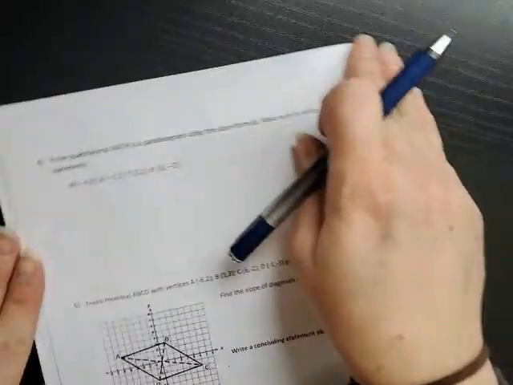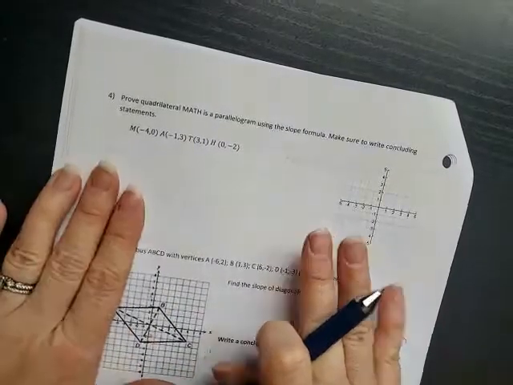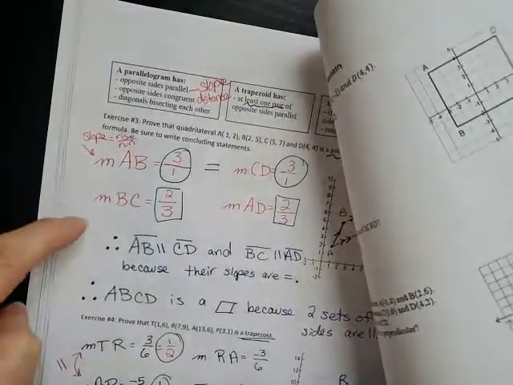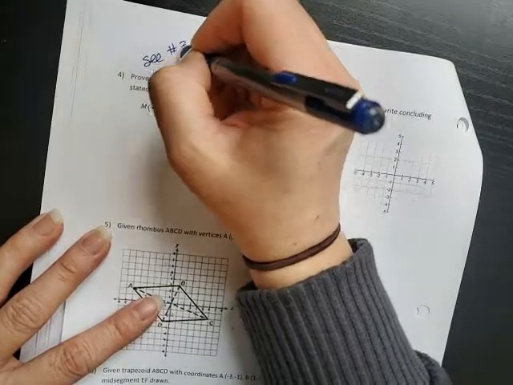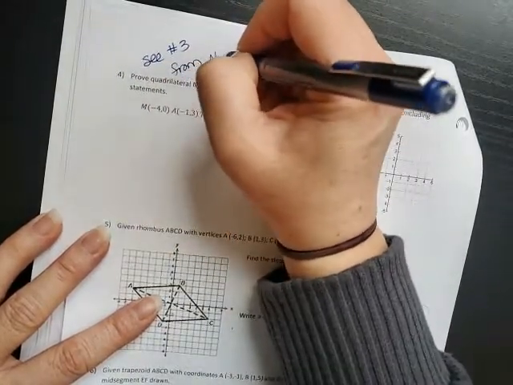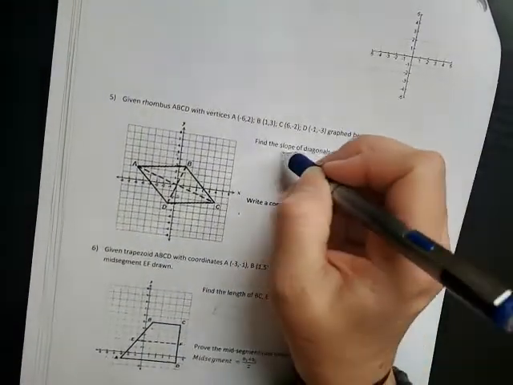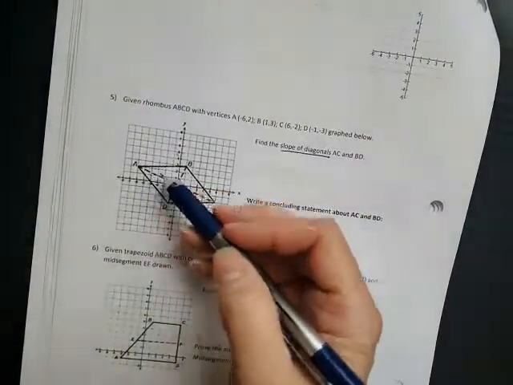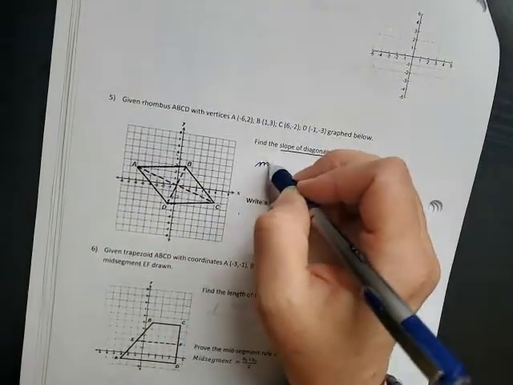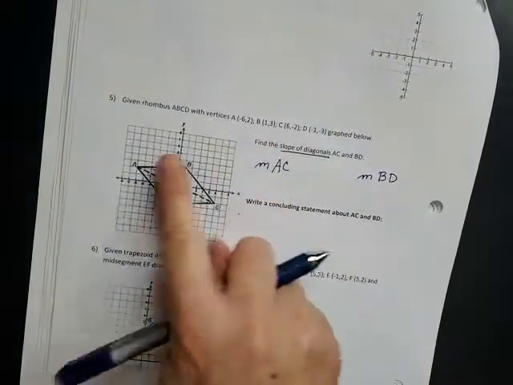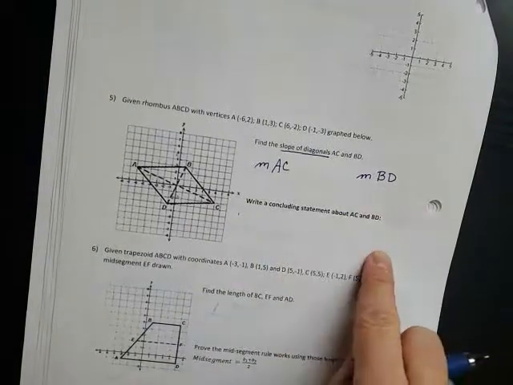On the next page, you have parallelogram math. You're going to prove it's a parallelogram using slope. And I'm going to say to see exercise 3 from the notes. Numbers 5 and 6. Here they want you to find the slope of the diagonals AC and BD. So you're going to find the slope of AC, find the slope of BD for the rhombus, and see what happens there. Write a conclusion.